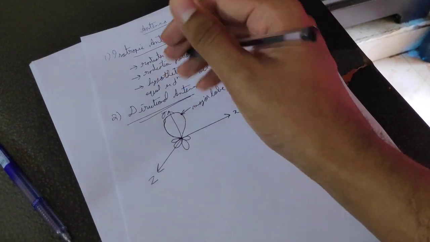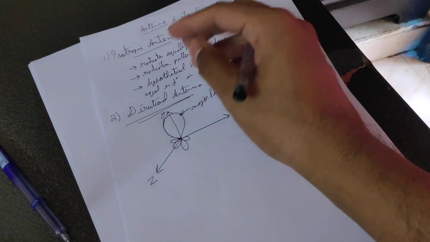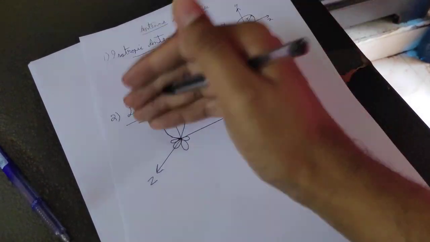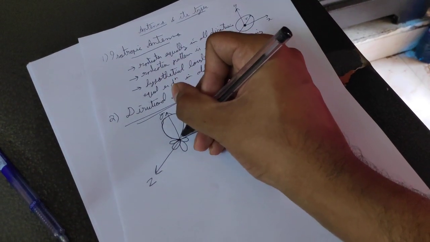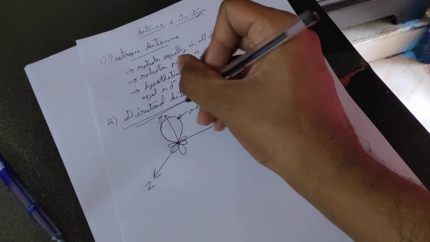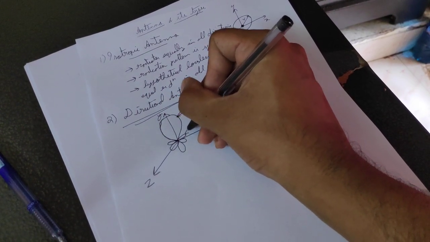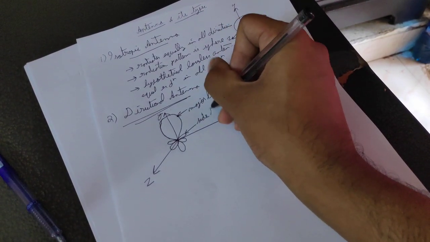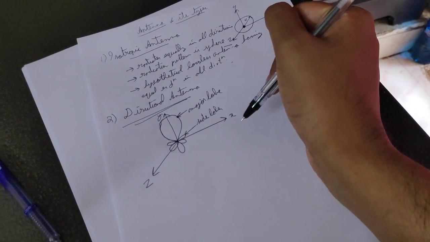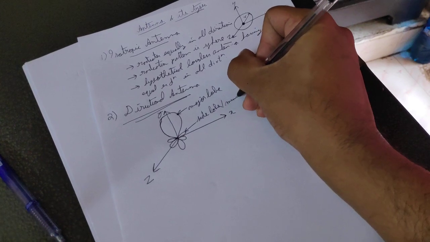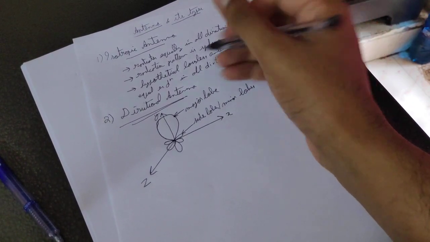For a directional antenna, radiation exists with maximum intensity in a particular direction, but that doesn't mean there is no radiation in other directions. There does exist radiation in other directions too, but it is very small. So we call them side lobes. Look, they exist on the sides, and we call them side lobes. All these are side lobes, or minor lobes.